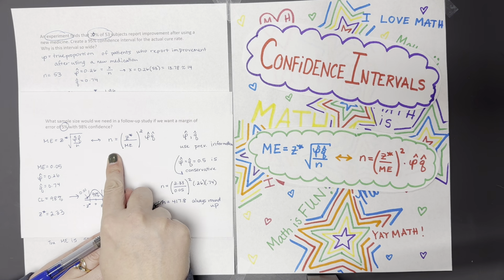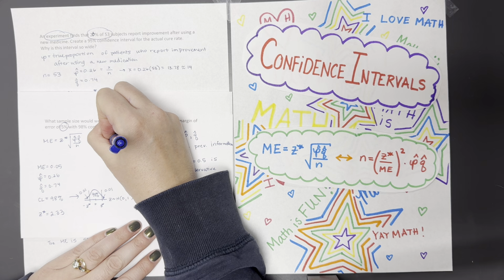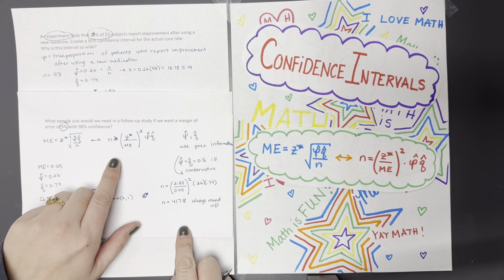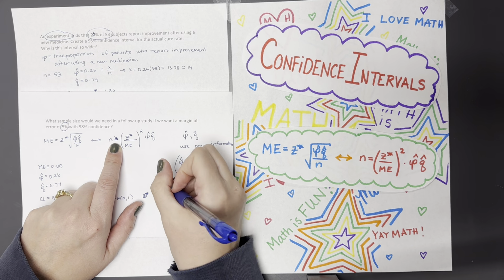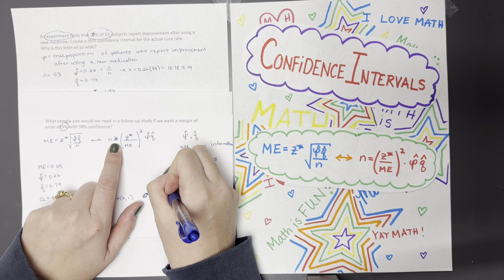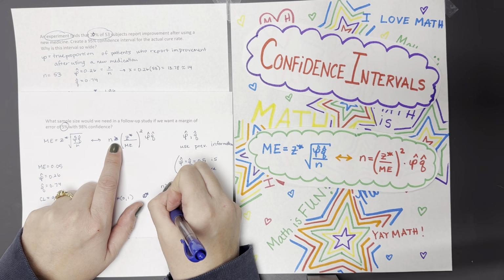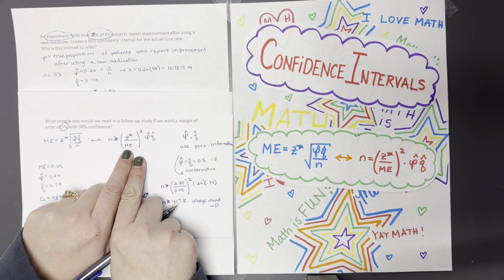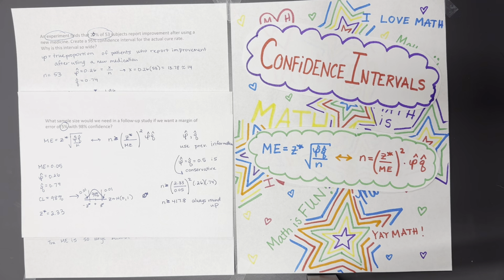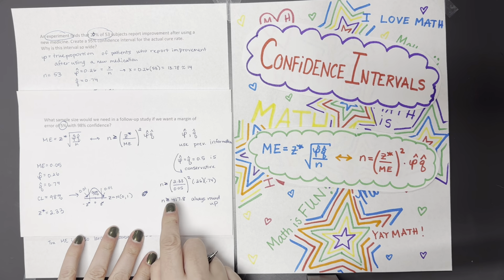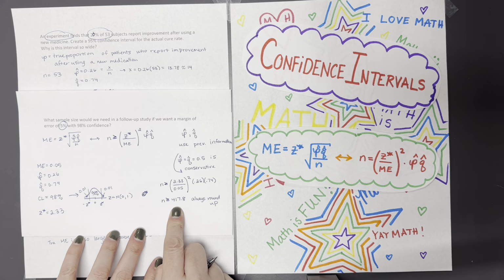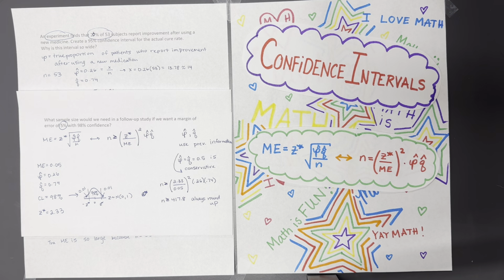because really, n should be greater than or equal to that value. So you could think of this as greater than or equal to this value, because I'm okay with my margin of error ending up being a little bit smaller. That's fine with me. So I need at least 417.8. Even if this had been 417.1, I would round this up to 418.